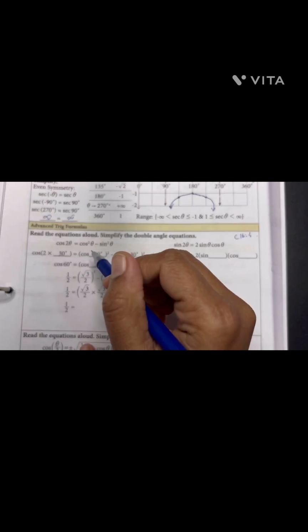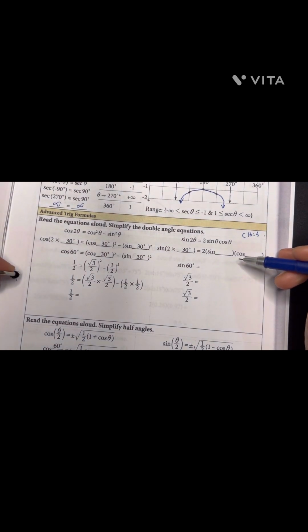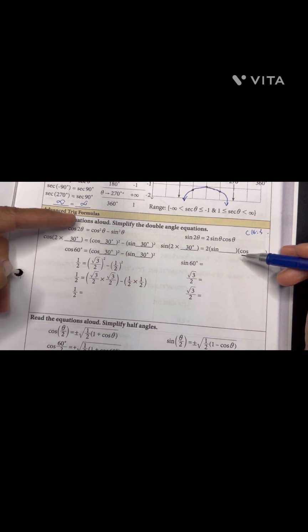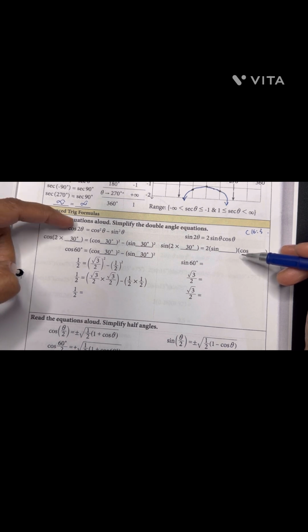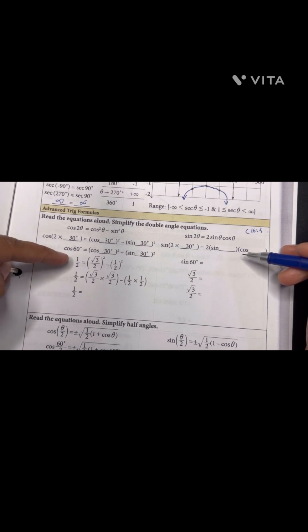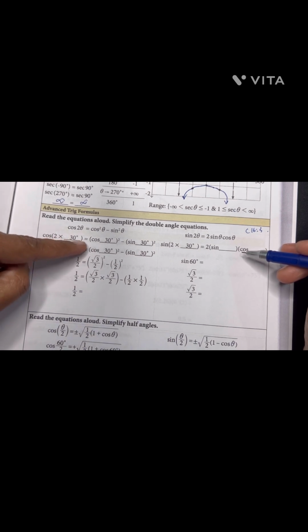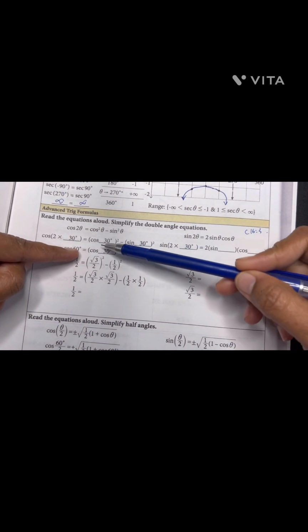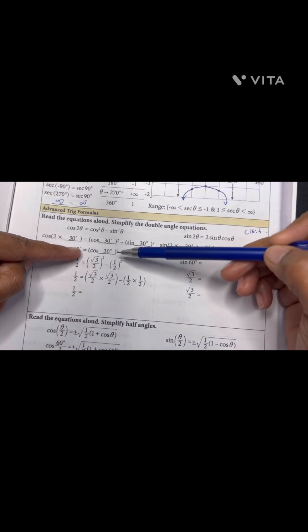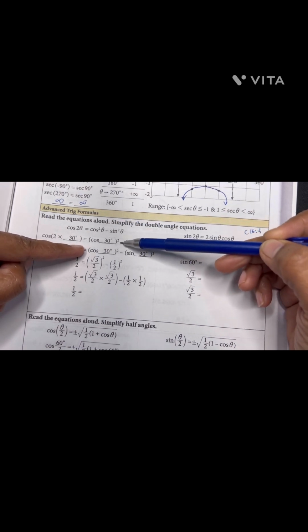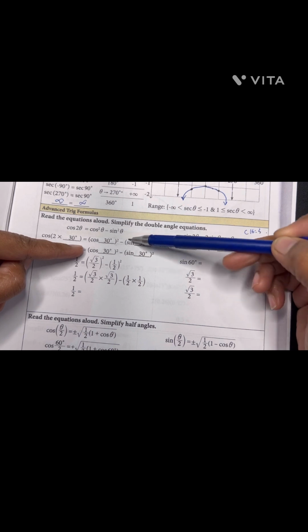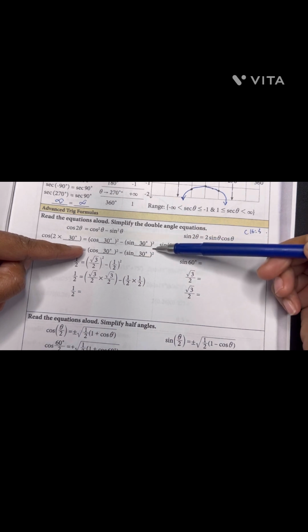And now we are moving into advanced trigonometric formulas. Read the equations aloud. Simplify the double angle equations. Cos 2 theta is cos squared theta minus sin squared theta. So cos of 2 times 30, where your theta is 30, is cos 60. Cos 60 is half, so that's taken care of. Let's move on to the right hand side. They say cos squared of 30 is the same as cos 30 the whole squared, minus sin squared of 30 is minus sin 30 the whole squared.